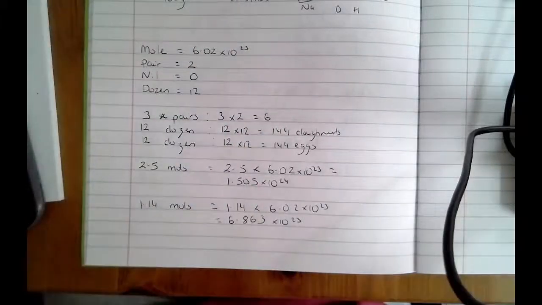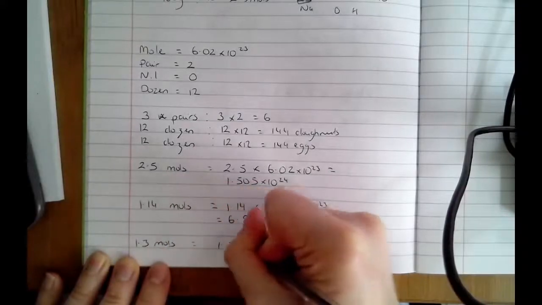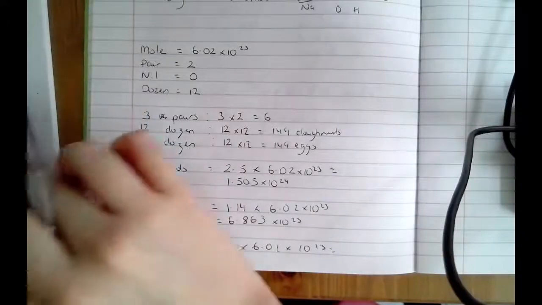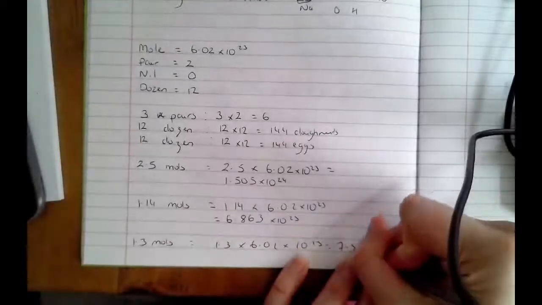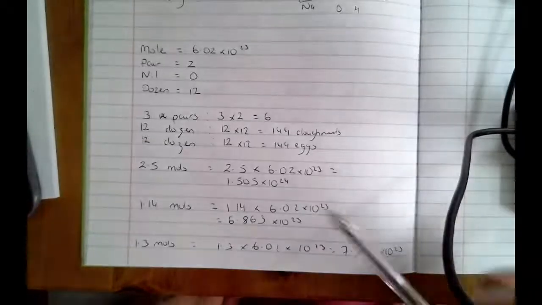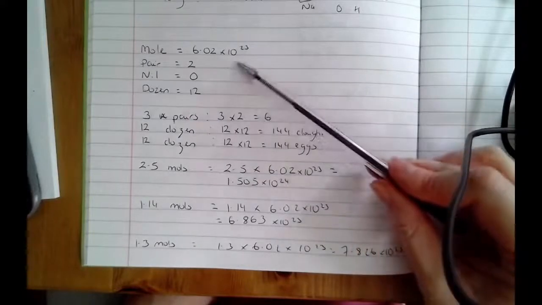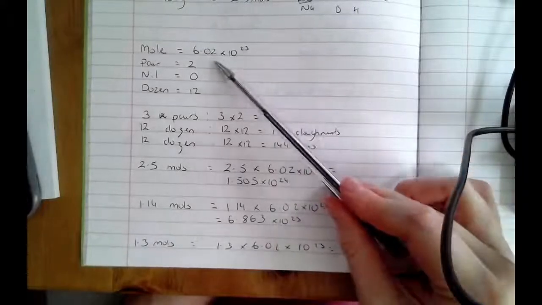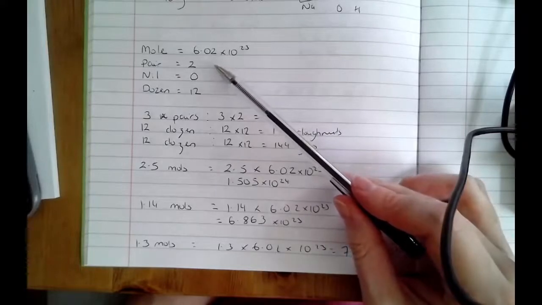When I did it with sodium, I worked out that I had 1.3 moles of sodium. Again, it's going to be 1.3 times 6.02 by 10 to the 23. And that gives me an answer of 7.826 by 10 to the 23. So the calculation is exactly the same as when I was talking about pairs and dozen. Mole is a word that represents a number. If you've got 1 mole of something, you would have this number. If you had 2 moles, you do 2 multiplied by this number. 10 moles, 10 multiplied by this number.